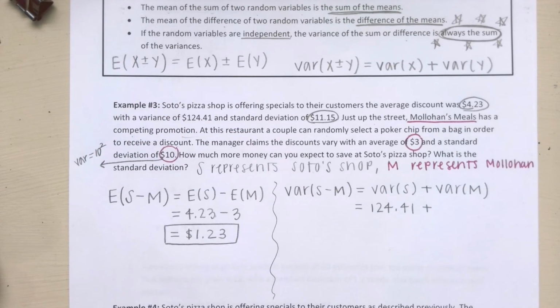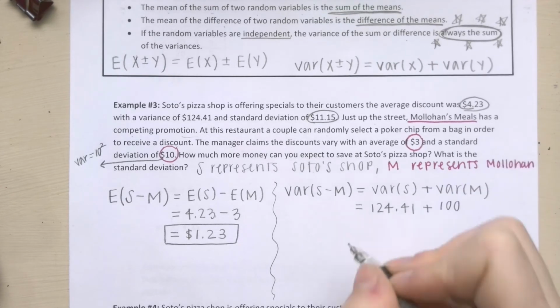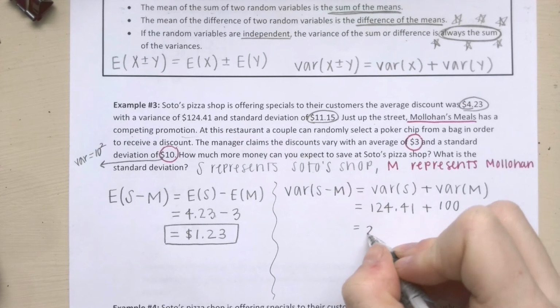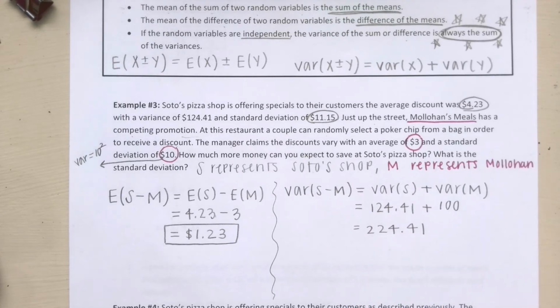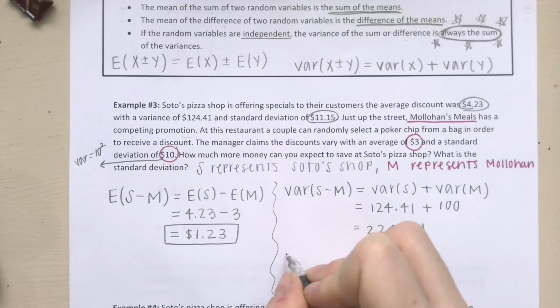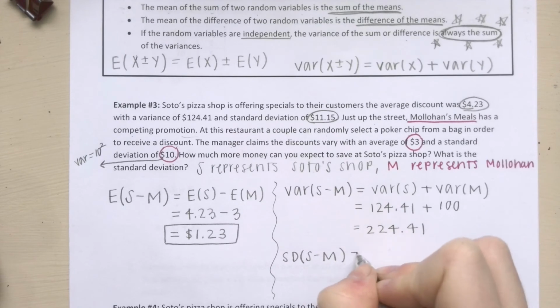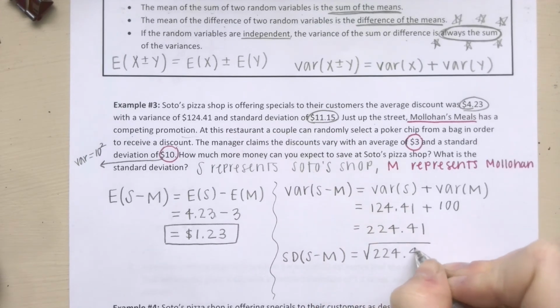So 10 squared would give me 100. So that means my new variance is now 224.41. Once I have that variance, I can now find the standard deviation of the difference by square rooting 224.41.